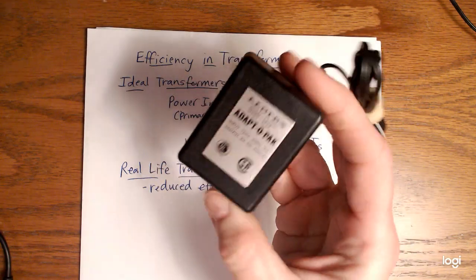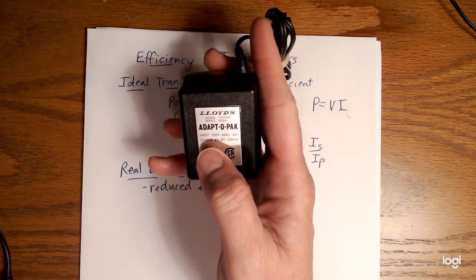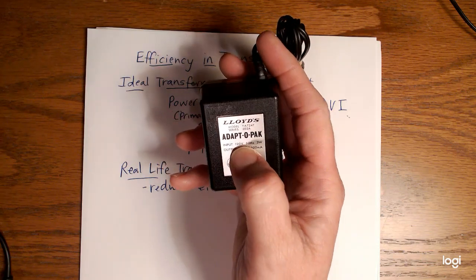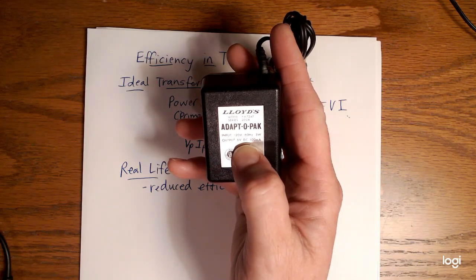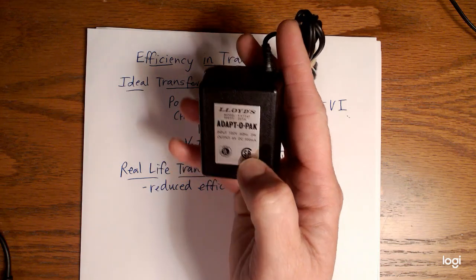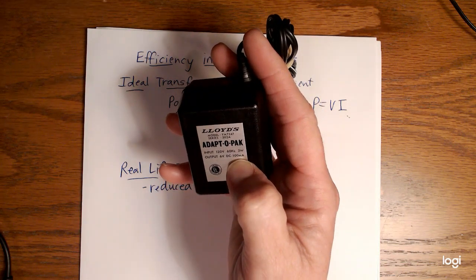If you have ever noticed anything that has been plugged in with a very large adapter, like this one, you'll notice that this is actually a transformer. It has an input voltage of 120 volts and an output voltage of 6 volts. Now, it outputs 6 volts DC, so it also rectifies the current at the same time, and it has a maximum of 100 milliamps.